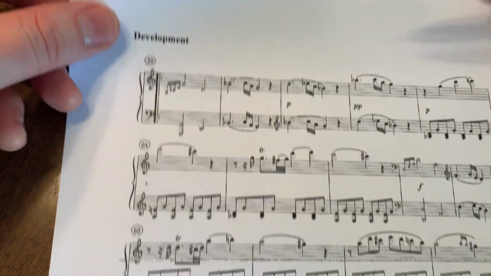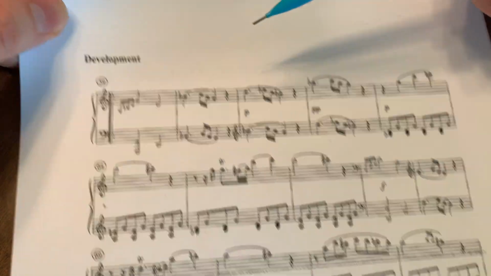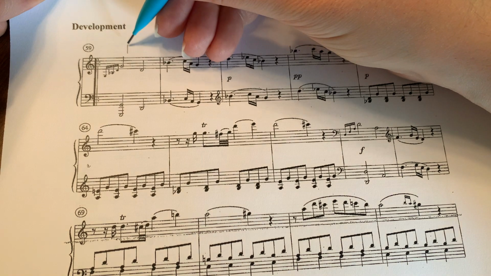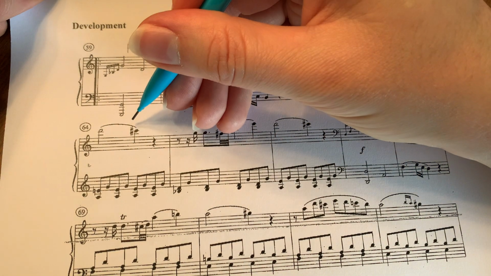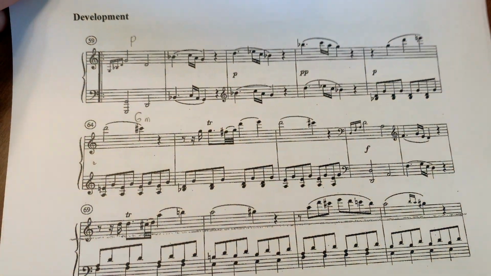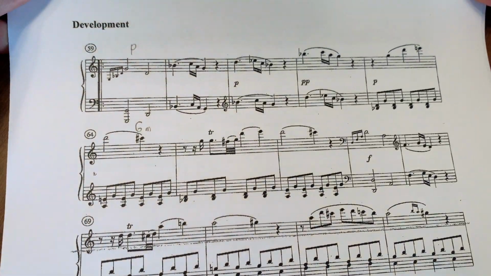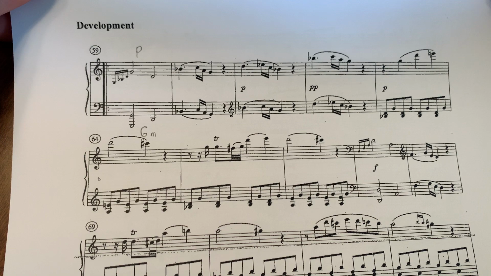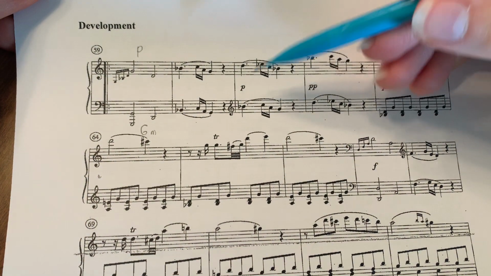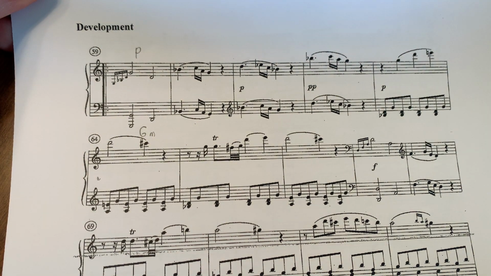So if I'm going to walk you through this development, we start with the P theme, and it's in the key of G minor. So we had modulated to G major at the end of the exposition. Now we just changed the mode to G minor. So this is the pre-core, right? Notice the low dynamic level and so on.